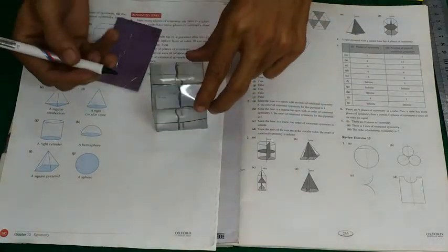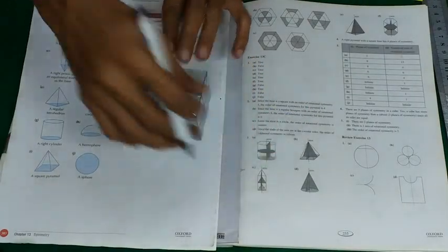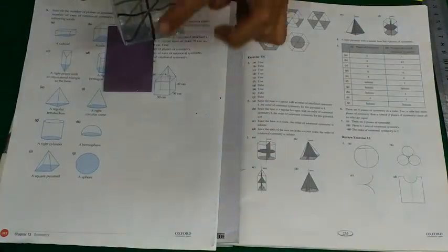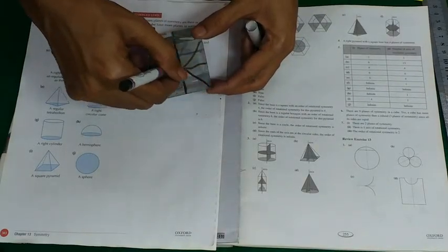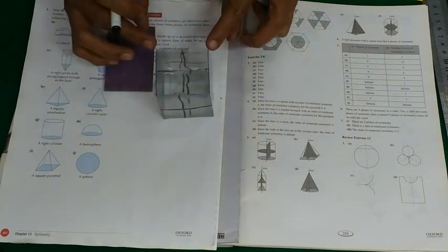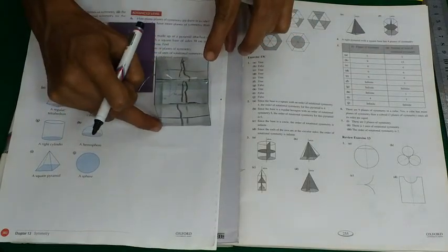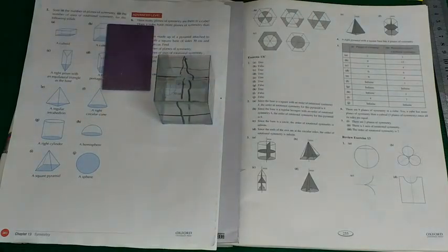Let me draw this. This is going to be the first one, like this, from this side to this side, and then one more from this side to the other side, like this. Okay, so from this side to this bottom, and then from this top to the rear bottom.